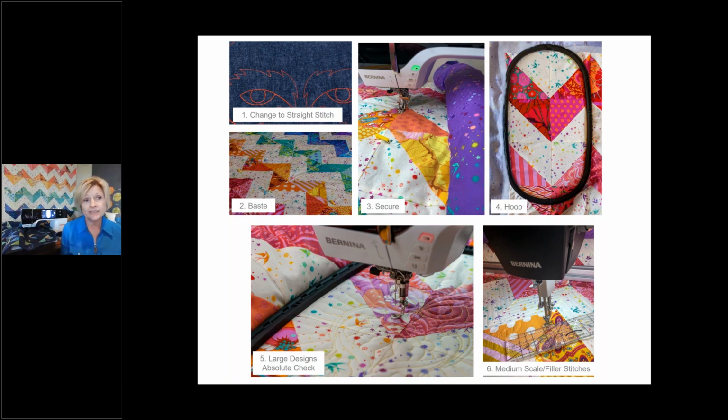So the first thing I did here was to change it to a straight stitch. I then basted the layers together, and then I secured it with a basting stitch on the machine, and I did these stitches, these rows, every 6 inches. And then I hooped my fabric. On this one, I did make my backing larger, so I had enough room to do all of my hoopings, and then I stitched the designs.